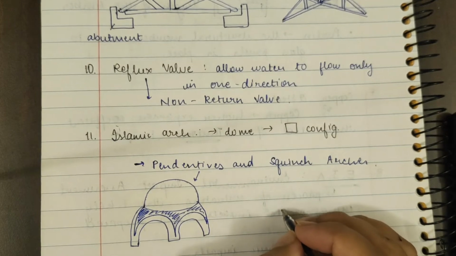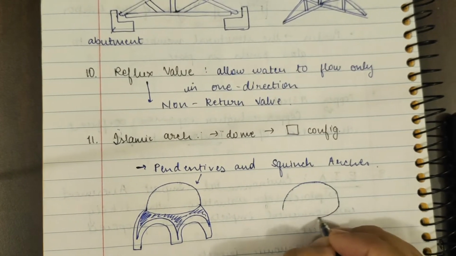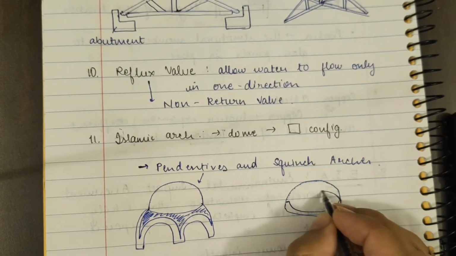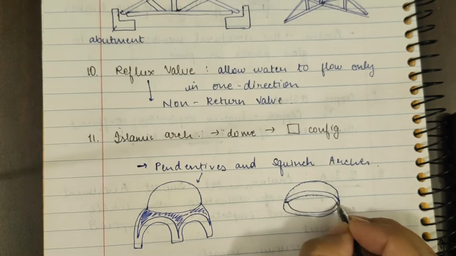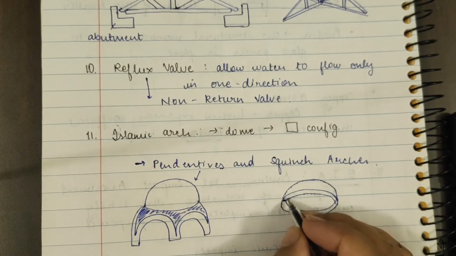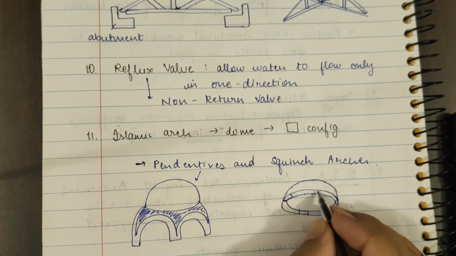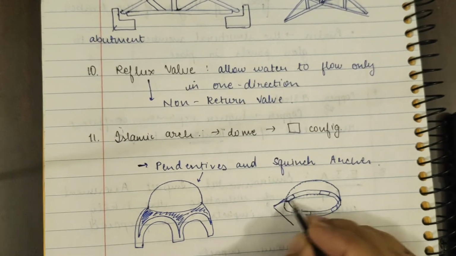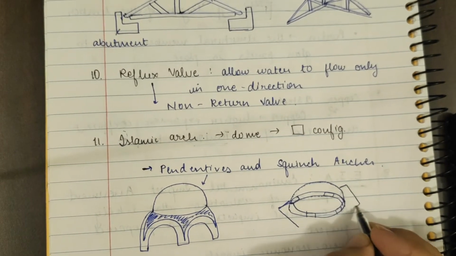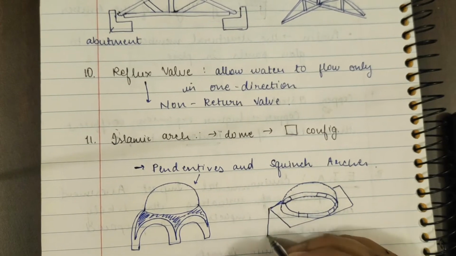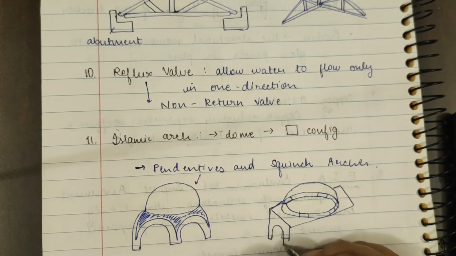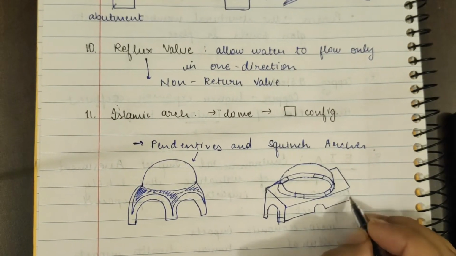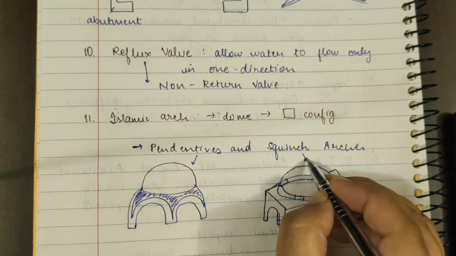And when you put a dome over a circular frame-like structure, placed on a square or rectangle configuration, then this is called squinch arches.